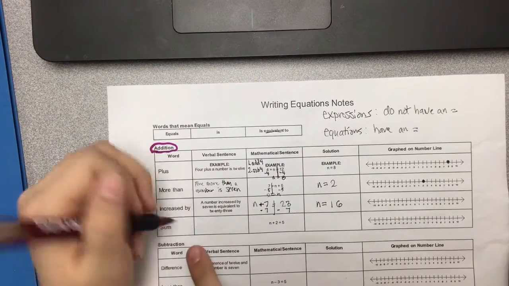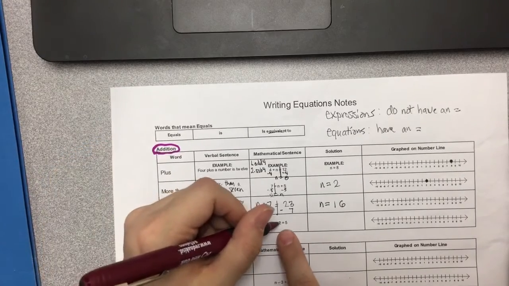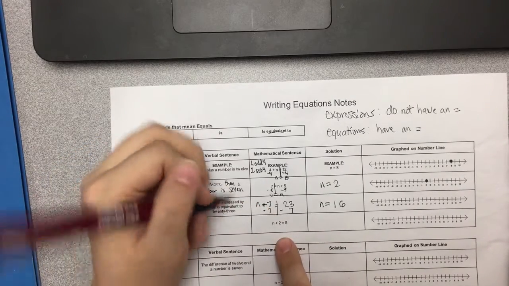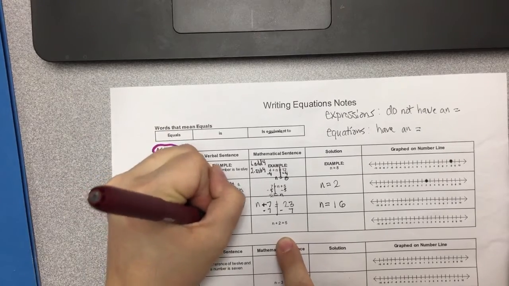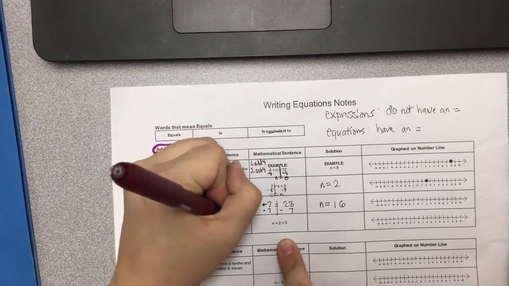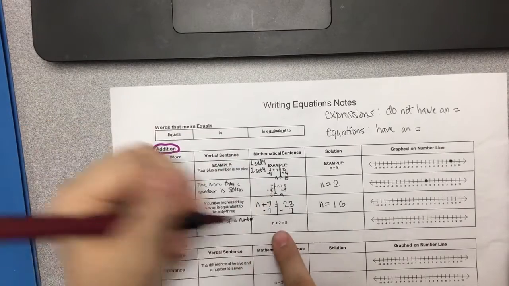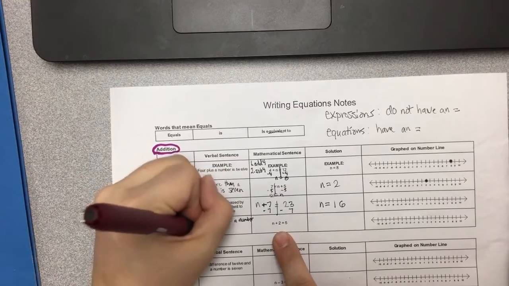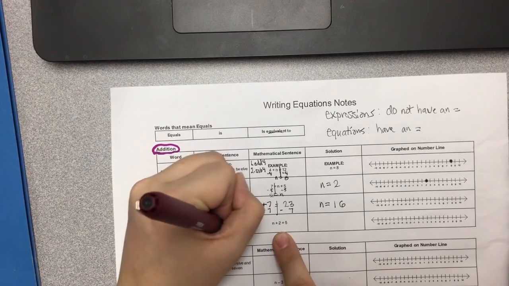All right, sum. This says n plus 2 equals 5. So the sum of a number, because we don't know it, and 2 is 5.